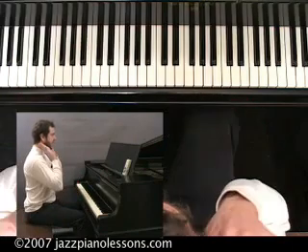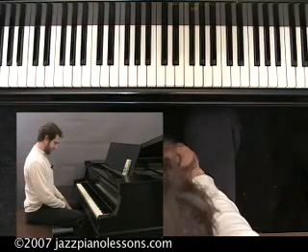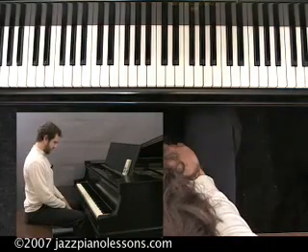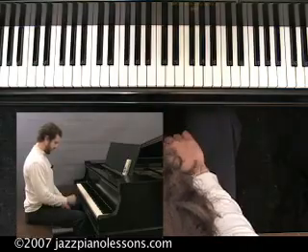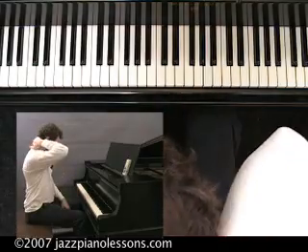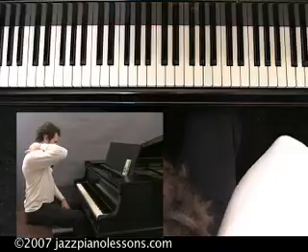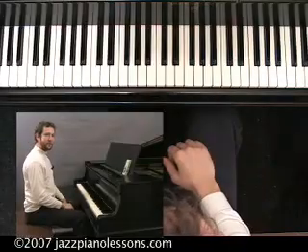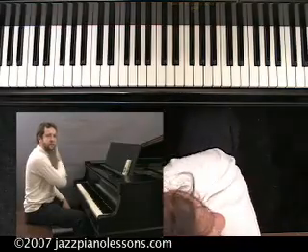Now, notice my neck. I want to be careful that I don't do this with my neck, okay? See if I do this? See what happens when I do that? I'm going to create all this tension in the back of my neck. And if you play the piano and afterwards you feel like, oh man, my neck is so sore.